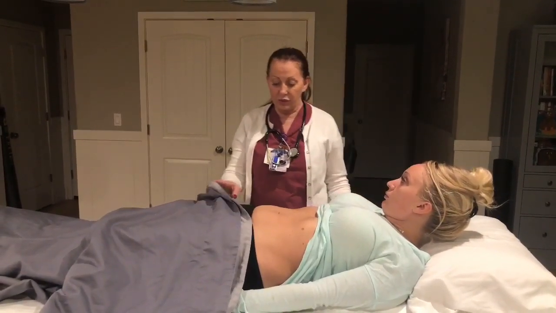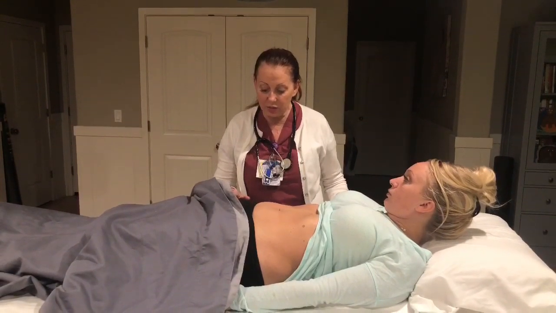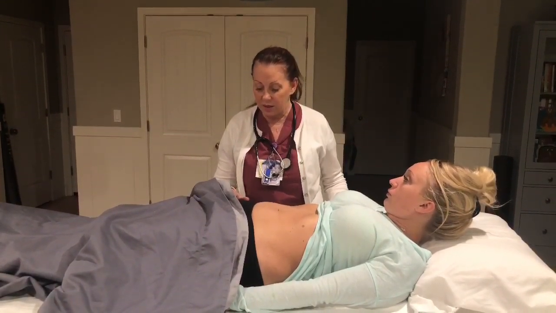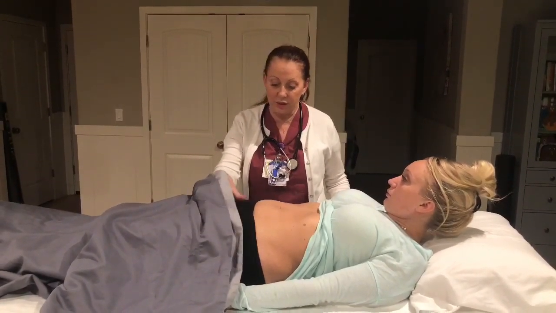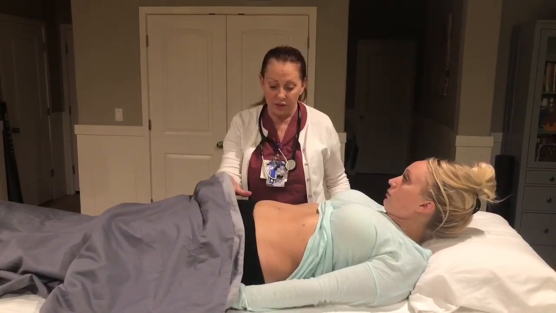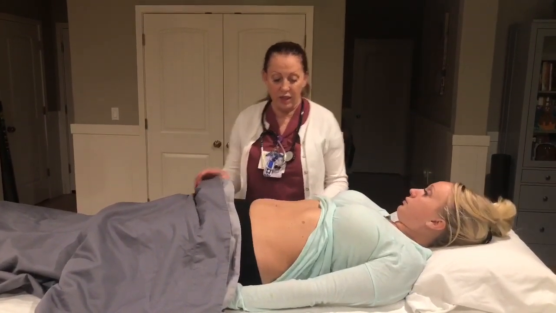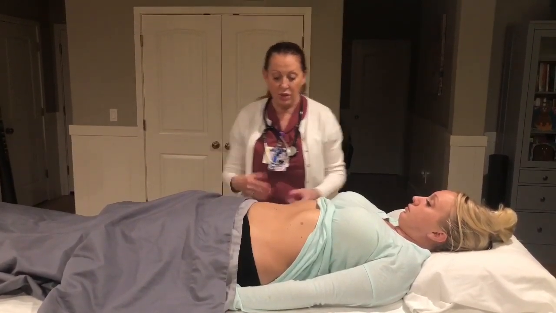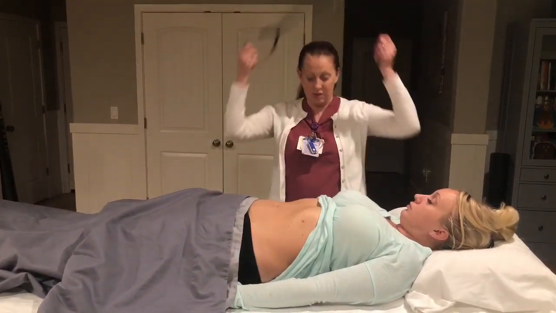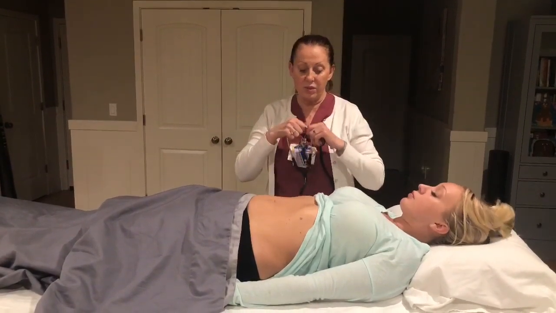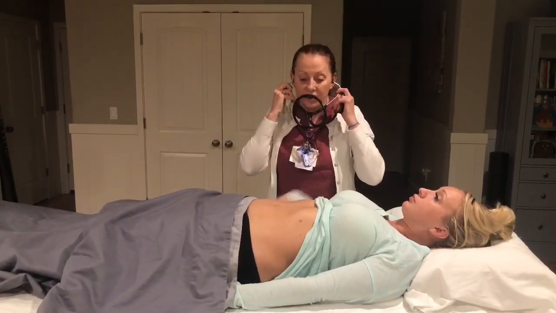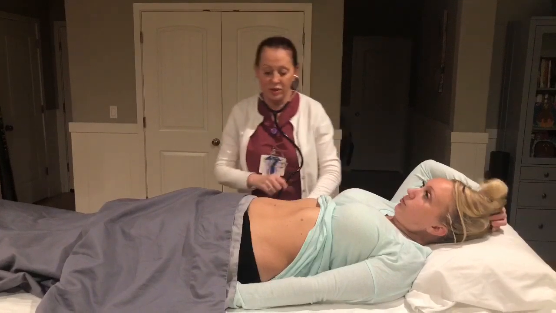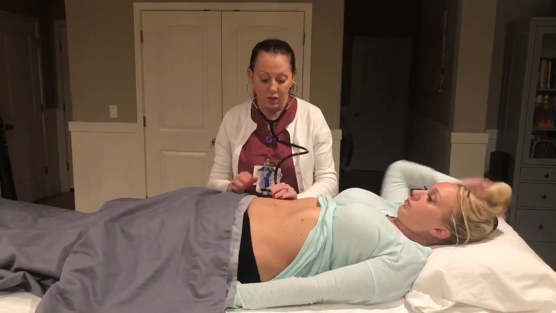Also, we'll check for inguinal hernias, and that will be at her groin area. We'll check the right first, and there's none there. And to the left, and none there. After that, you can put your head back down. And then we'll auscultate with the diaphragm of the stethoscope. And we'll start at the right lower quadrant and go clockwise.